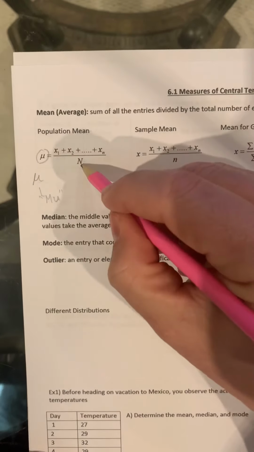So F is frequency. You'll see when we get there. And M represents midpoint. So all the frequencies times their midpoint divided by the total frequency. Again, we'll touch on that in the next lesson.